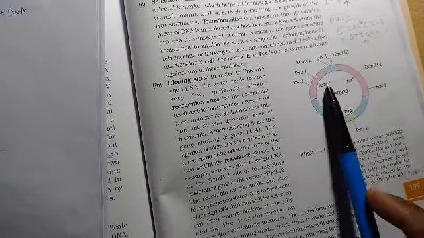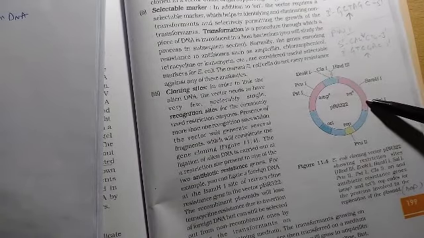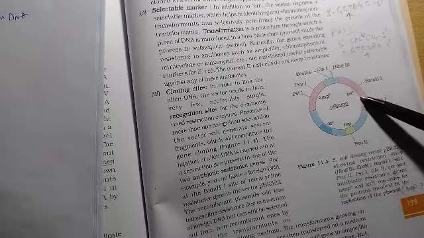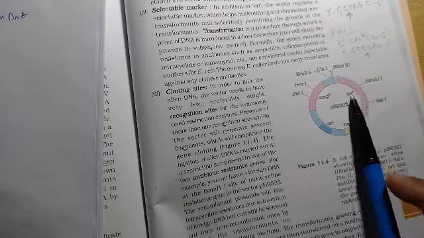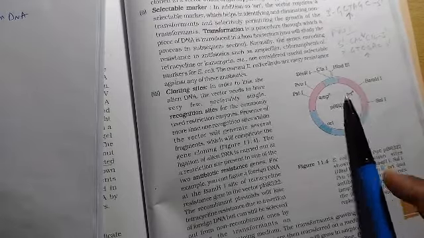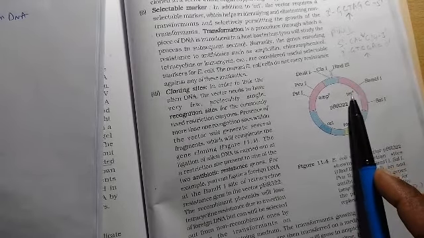Suppose if we cut this region and we insert the foreign DNA, the tetracycline resistant gene may not be functioning. This particular vector loses this capability of resistance against the antibiotic tetracycline.